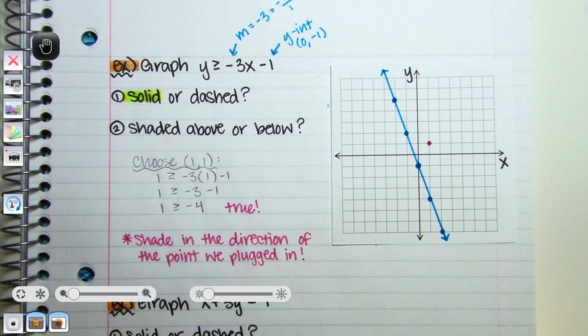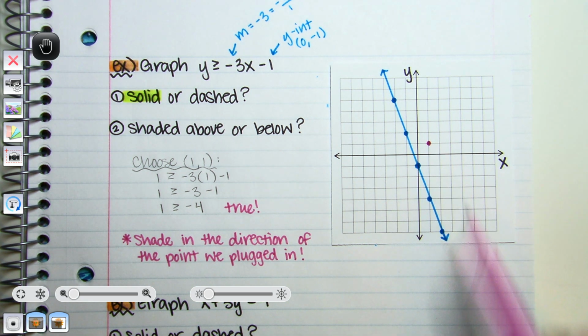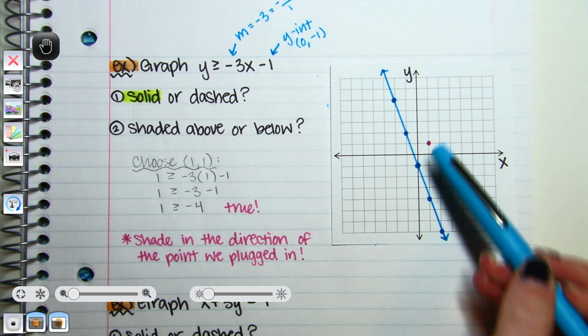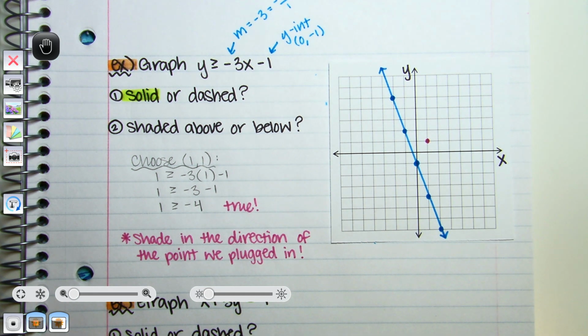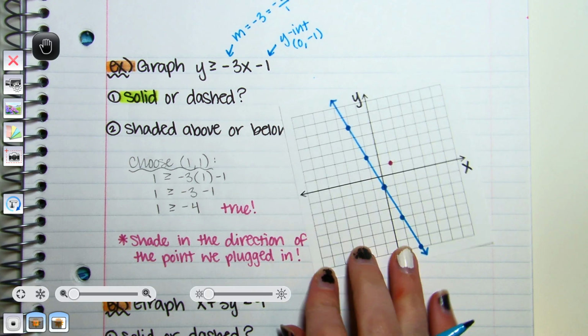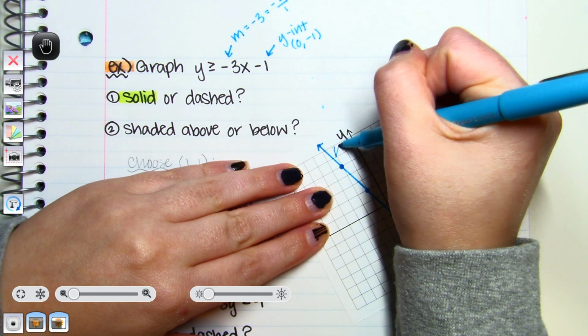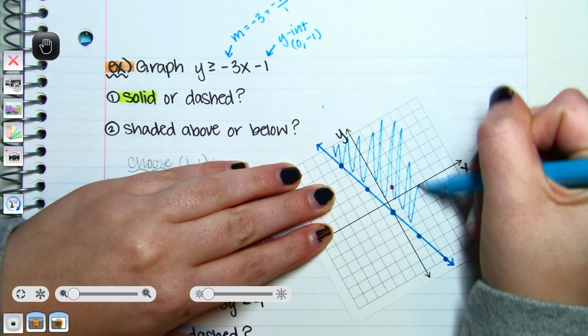So we are going to shade towards this little pink point over here because it was a true solution, which means that point is part of the solution. So this one, I'm going to shade everything that's over on this side.